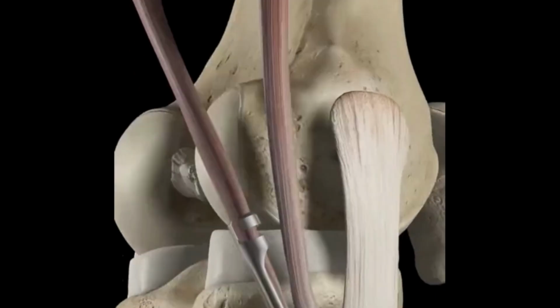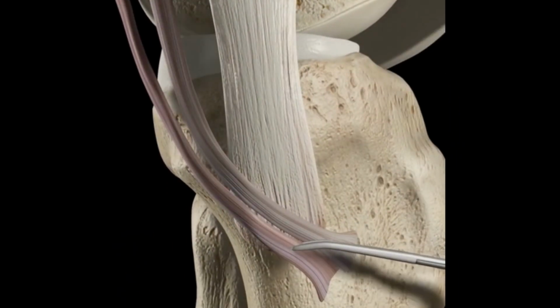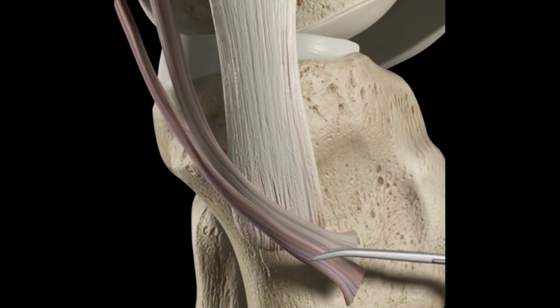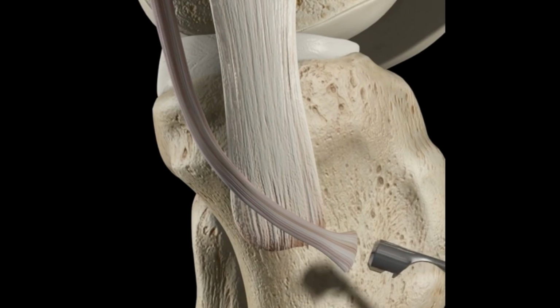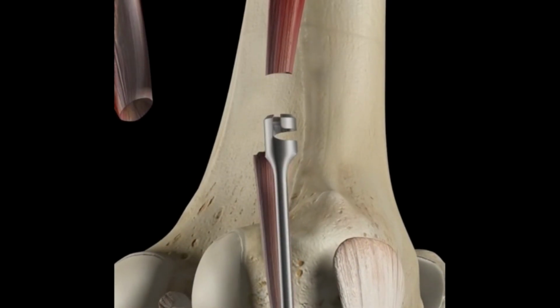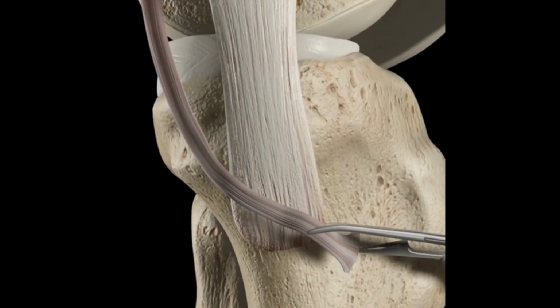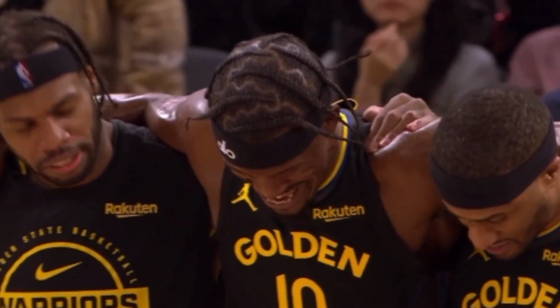This will most likely be an ACL reconstruction surgery. This is where they use a hamstring graft, and they remove part of the semitendinosus or gracilis muscle tendon, and then place that as a new ACL, or anterior cruciate ligament, for that knee joint. The typical timeline for recovery or return after ACL reconstruction surgery is about 9 to 12 months.